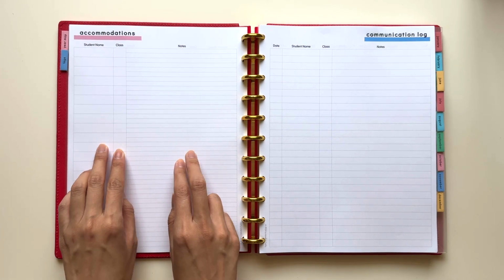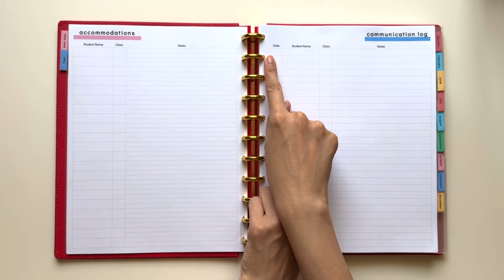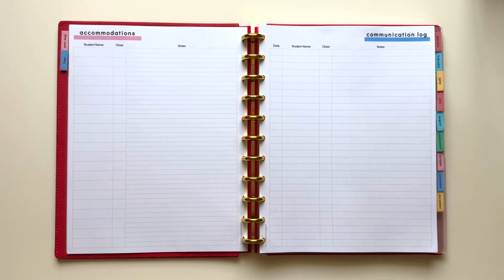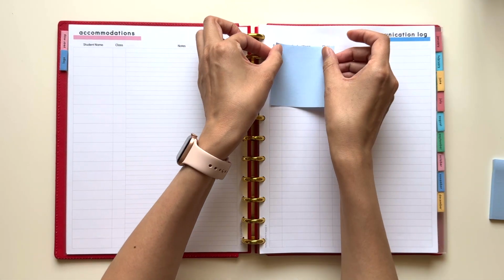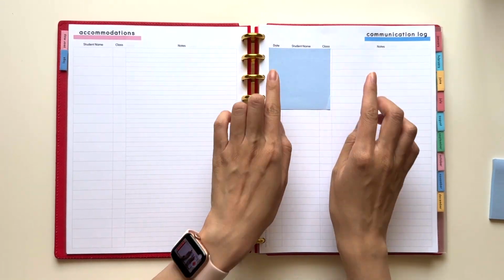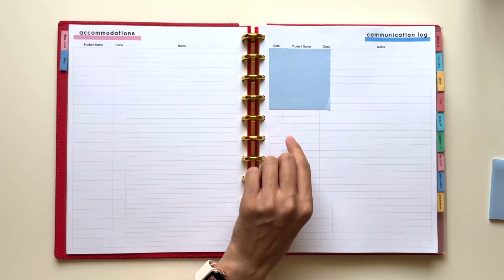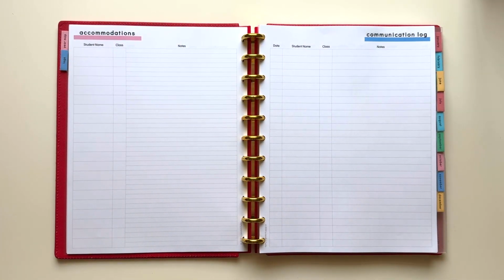For the communication log, I typically only use this for in-person meetings with parents. There's a space for the date, the student name, the class that they're in, and any notes you might take. Since the details from these meetings could be confidential as well, I like to use a post-it note to cover the names of the students so that I can have this out during parent meetings and not worry about any confidentiality issues.